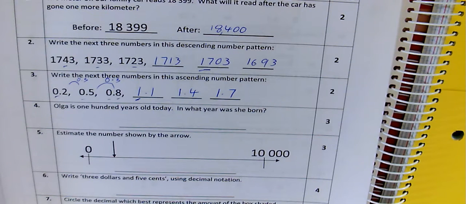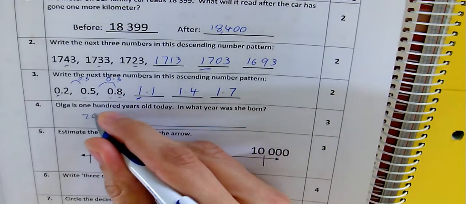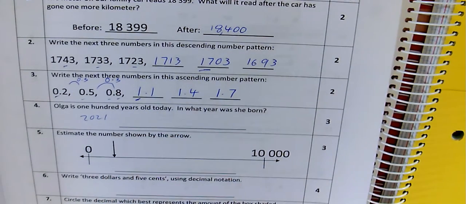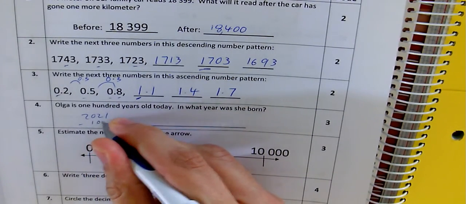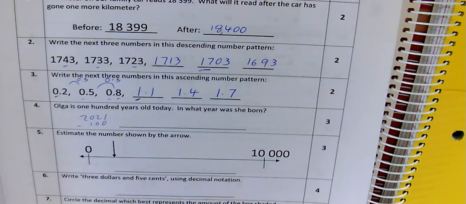Okay, Olga is 100 years old today. In what year was she born? The day and the month and things like this aren't that important, but what is important is the year. We're currently in the year 2021. If she's 100, that means she was born 100 years earlier, so we have to take 100 from that.